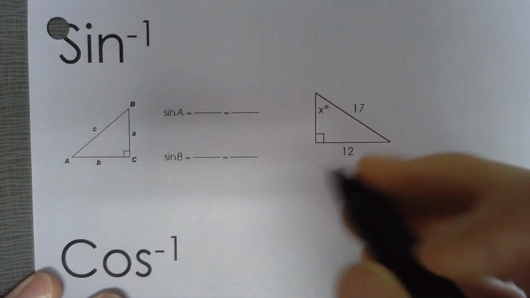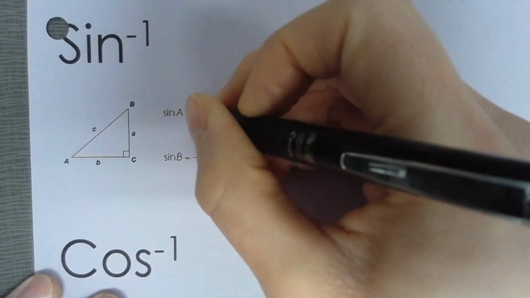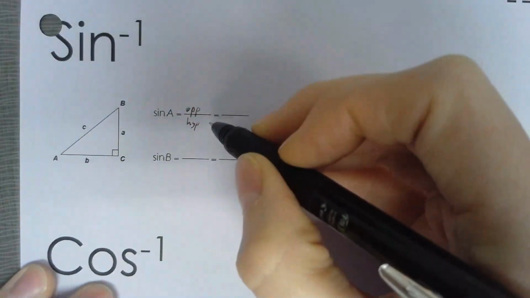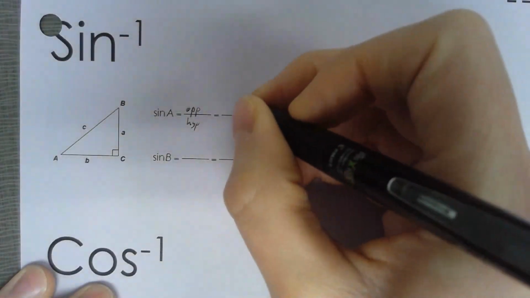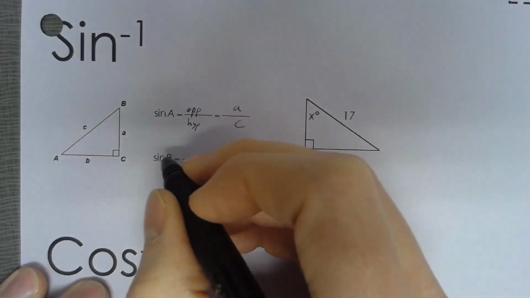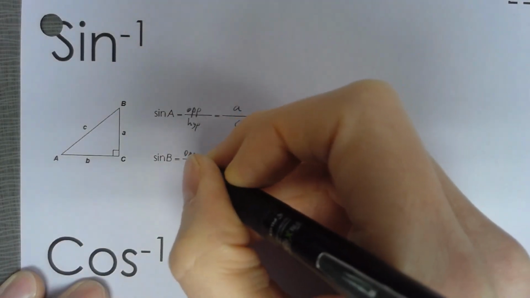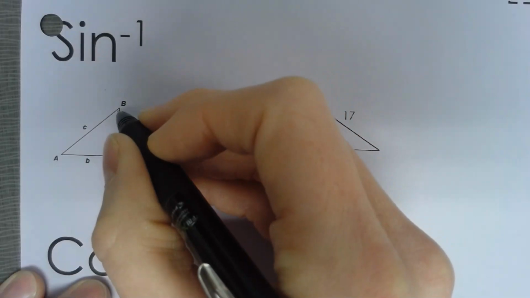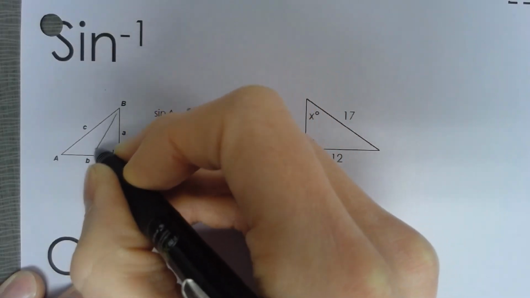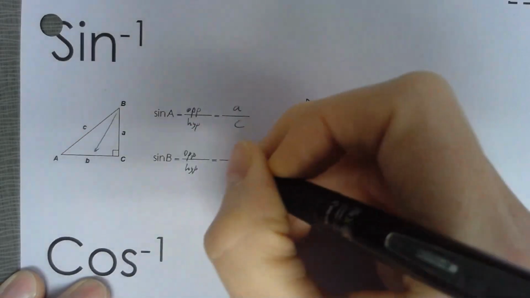So since sine, the sine ratio, was the opposite over the hypotenuse, the side opposite A is A, and the hypotenuse is C. So the sine of B, still opposite over hypotenuse, but the side opposite B is lowercase b, so it's going to be b over still the hypotenuse, C.